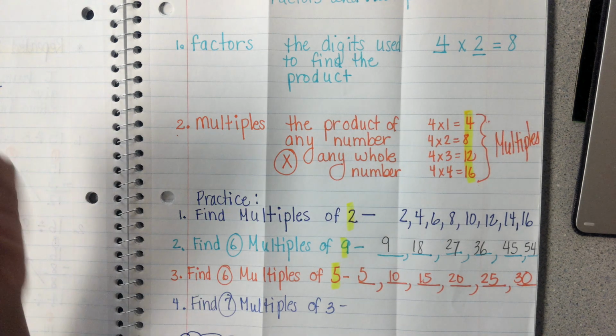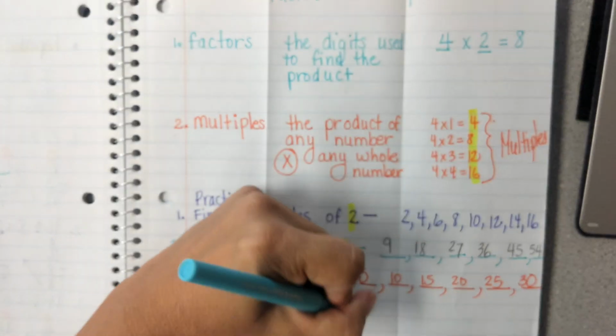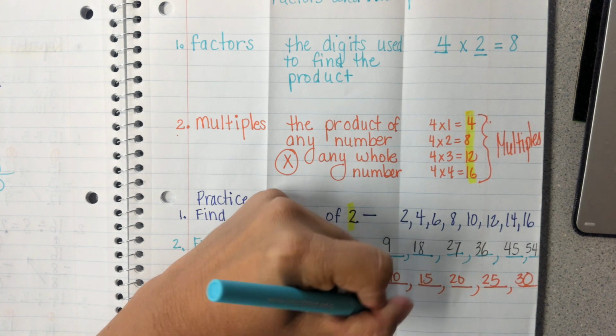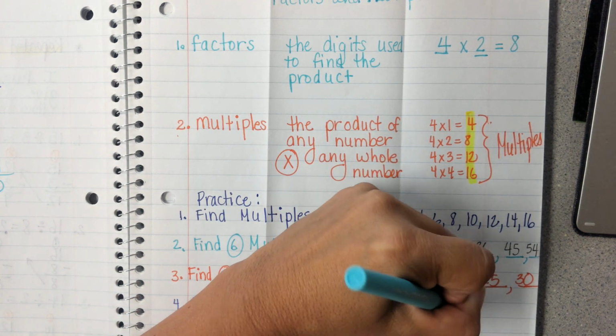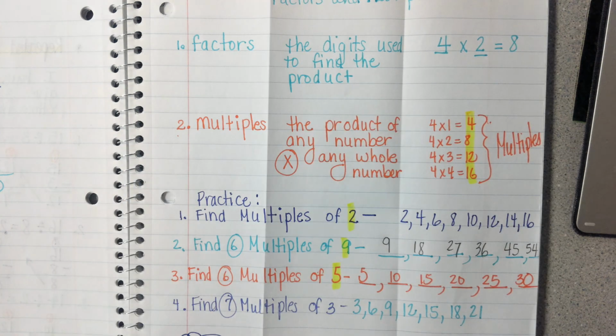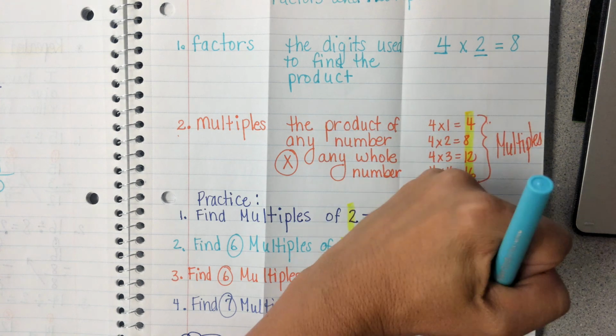Okay, by now you should have filled out, oh well, this will give it some color. 3, 6, 9, 12, 15, 18, 21. And hey, I knew to stop there because I know that 3 times 7 is 21.